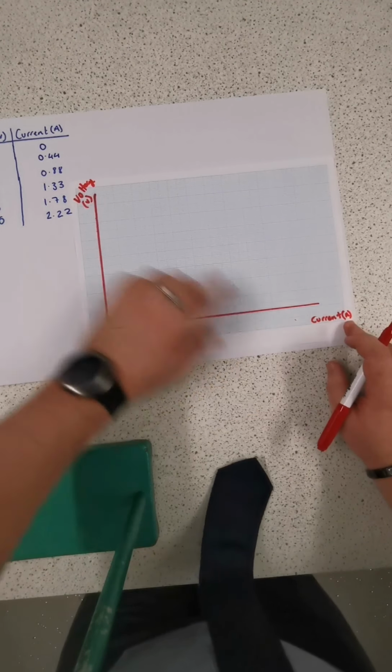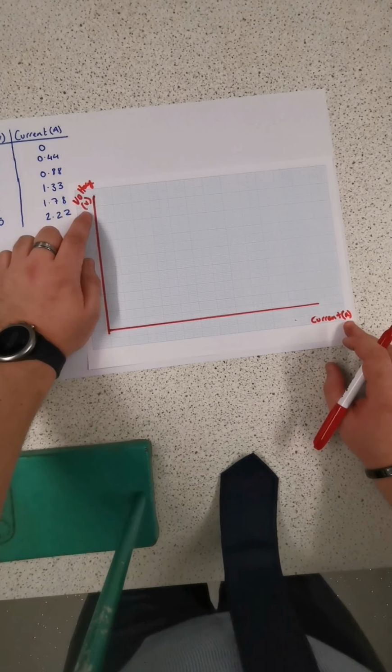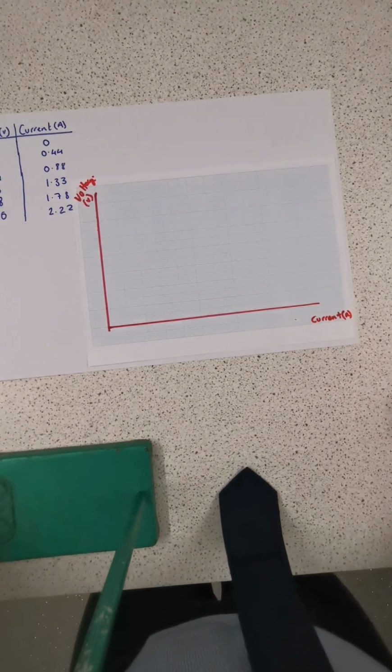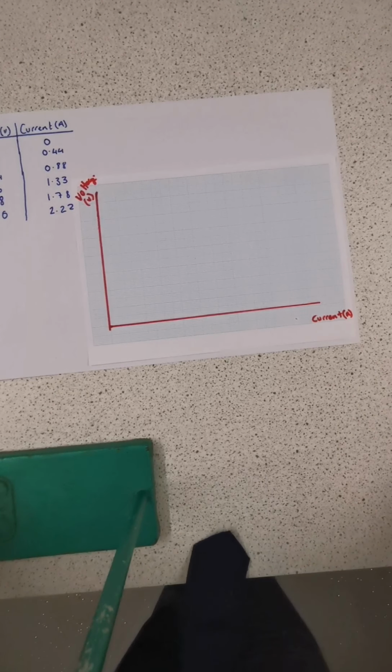Now, key thing to remember is the units. So I've got volts for voltage and amps for current, or amperes. Okay, it's actually amperes, but we call it amps for short. Okay, now we've got that set up.